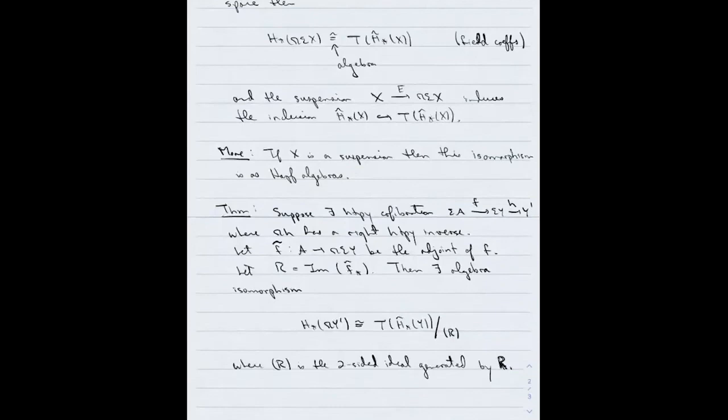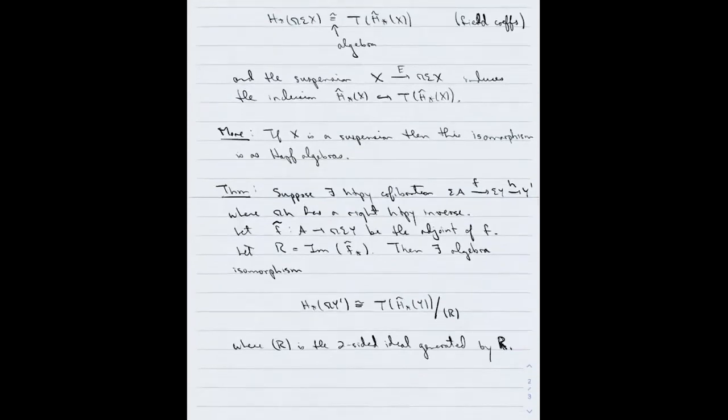Okay. And as an extra remark, if Y is a suspension, so that the Bott-Samuelson theorem holds as Hopf algebras and not just as algebras, then this isomorphism is also as Hopf algebras.